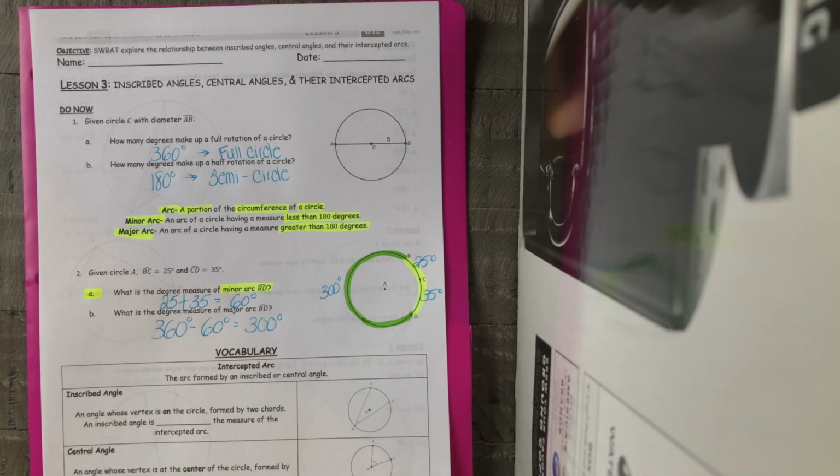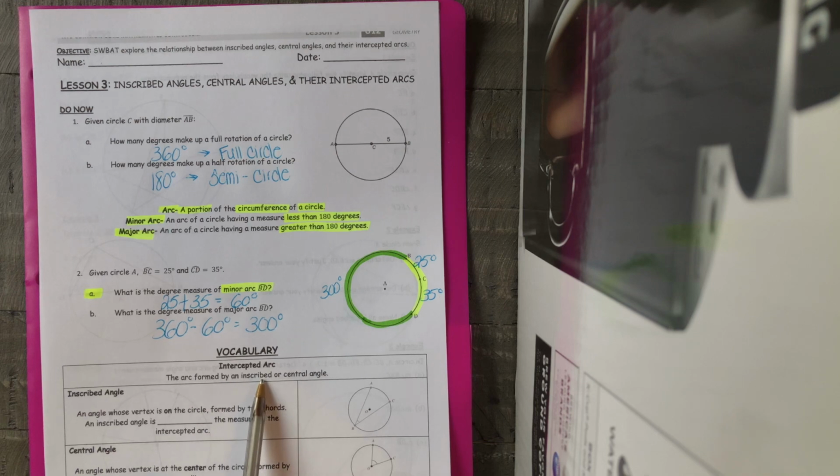All right. If I continue reading at the vocab down below, these are, again, just important vocab words that I need to use for today. So an intercepted arc is an arc that's formed by an inscribed or central angle. All right, so this entire definition is huge.